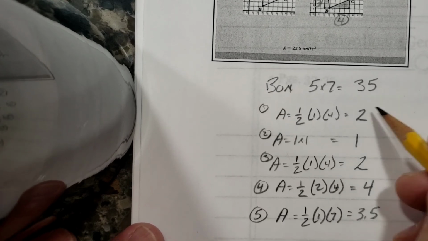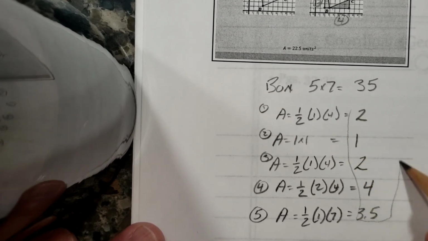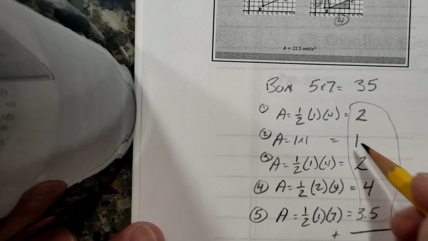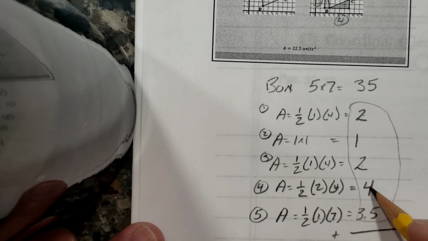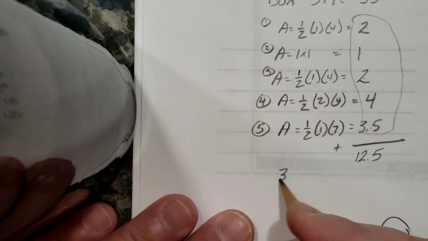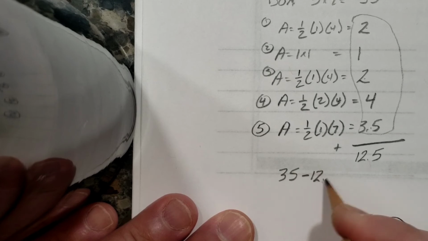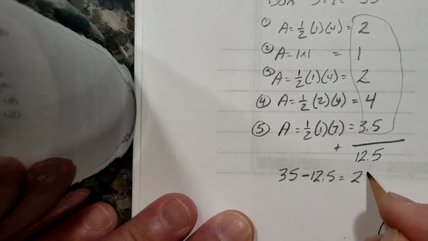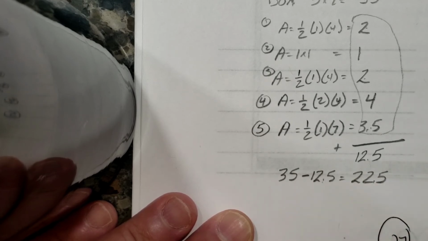Now what I'm going to do is I'm going to take these 5, add them up, and I'm going to end up with 2, and 1 is 3, and 2 is 5, and 4 is 9, and 3.5 is 12.5. So then you come down, 35 minus 12.5, and you get 22.5 units squared.